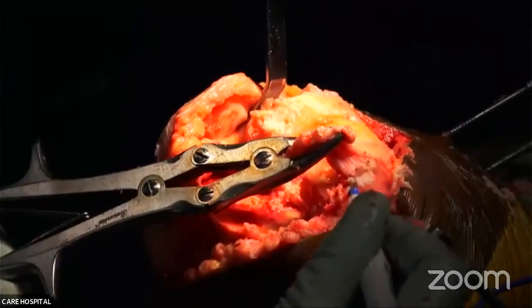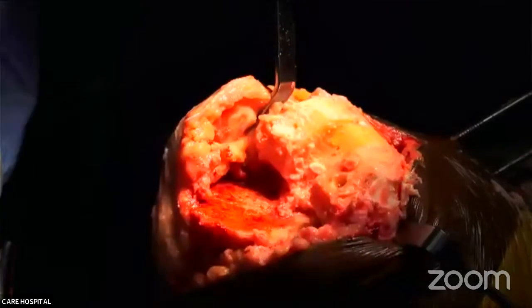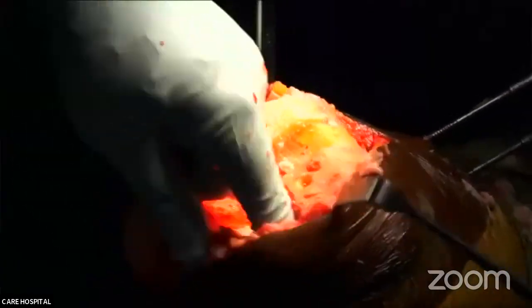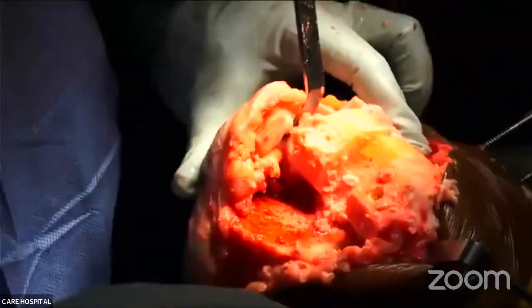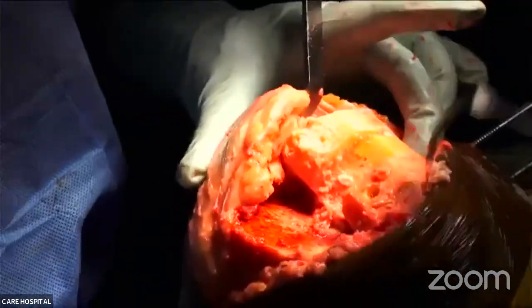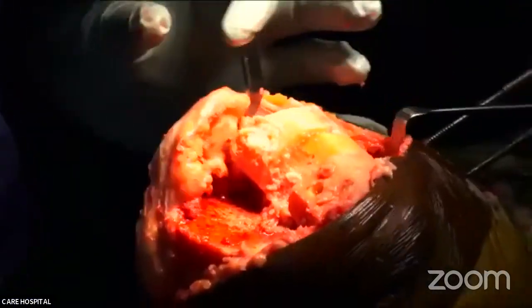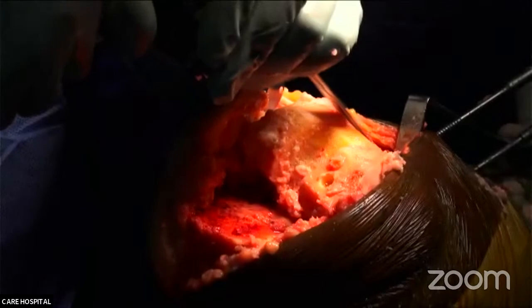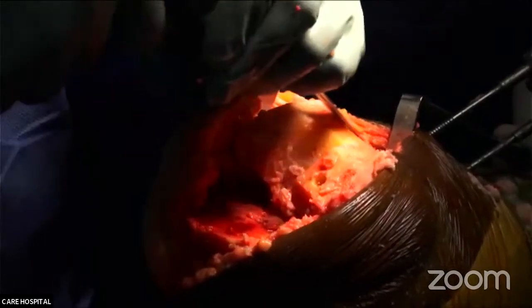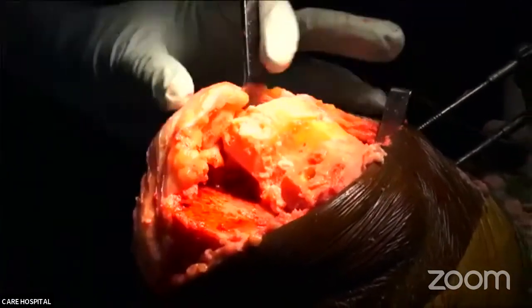Let's take trial first and then we will decide about this defect. So no. Femur.